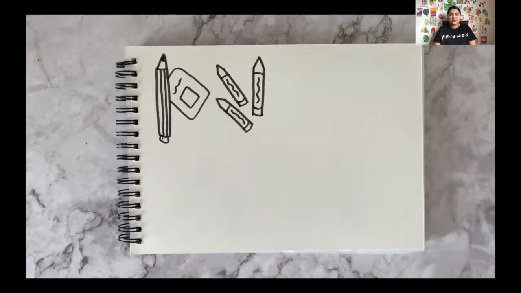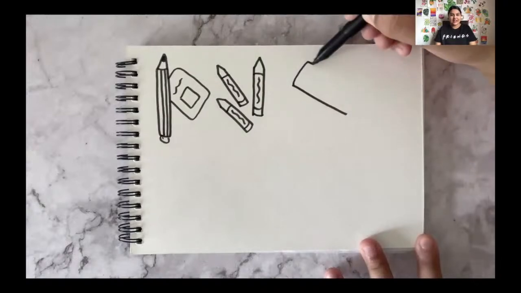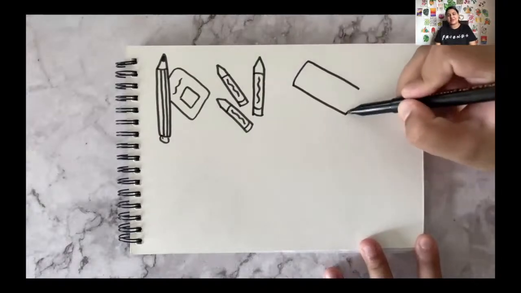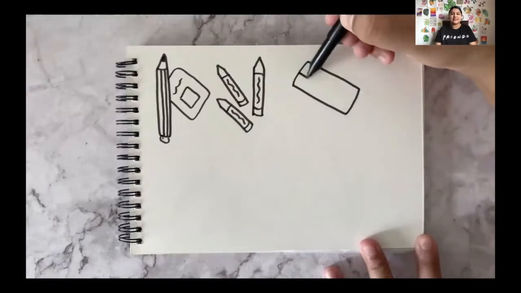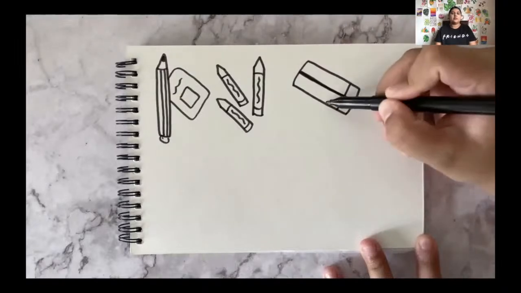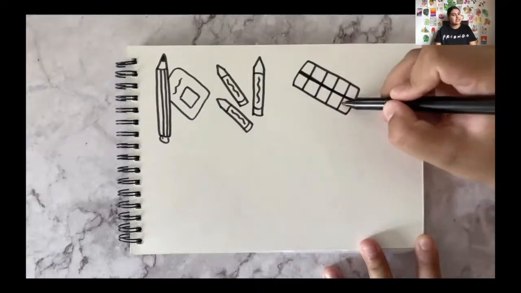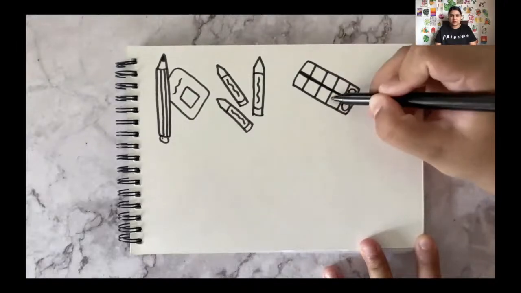The next thing that we're going to draw is a whole watercolor palette. Now, painting is also something that is really important in art. So let's draw that. So here you can see I'm drawing a rectangle with a line and a bunch of lines across. And then I'm drawing a bunch of circles.